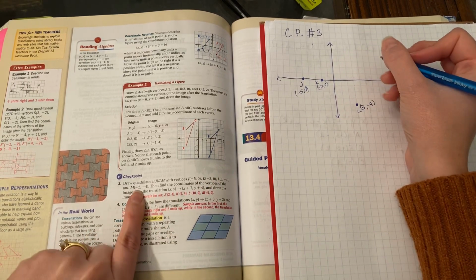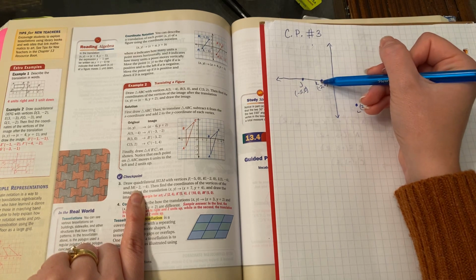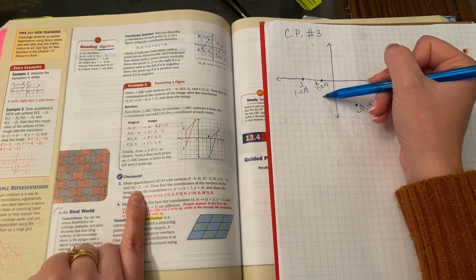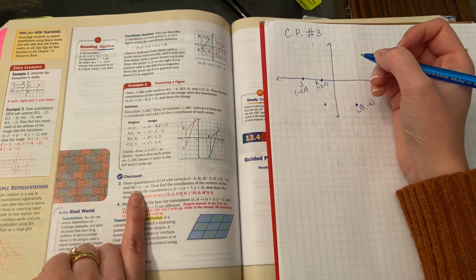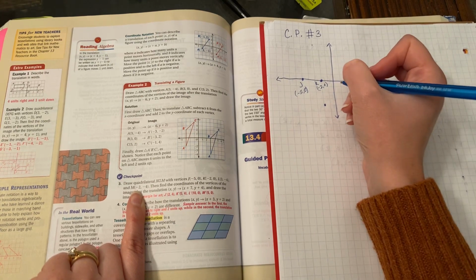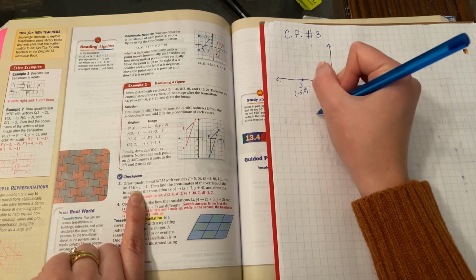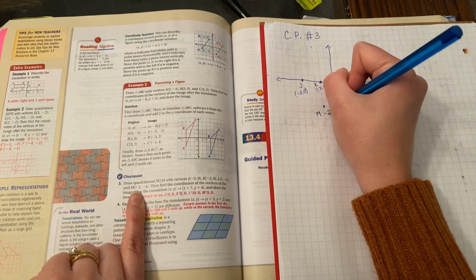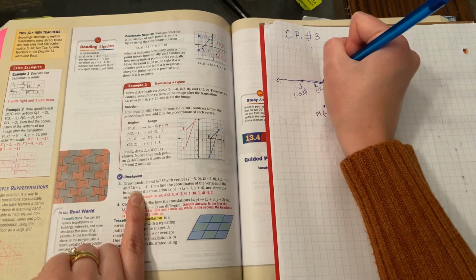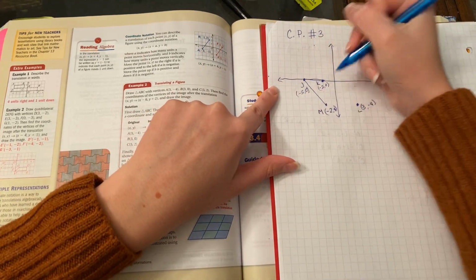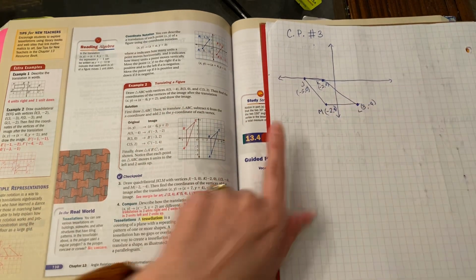And then for M, negative 2, negative 4. 1, 2, go down to 4. 1, 2, 3, 4. So it's definitely an interesting looking little figure, but that's okay. So now this is letter M, and it's negative 2, negative 4. Draw out your lines so you can actually see your figure. And that's what it looks like.